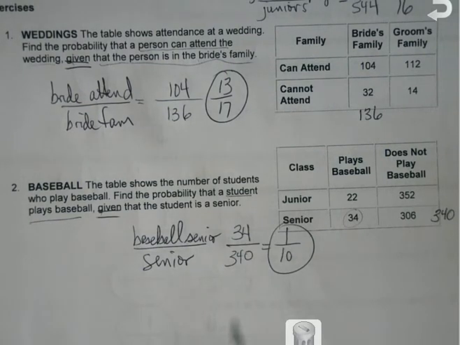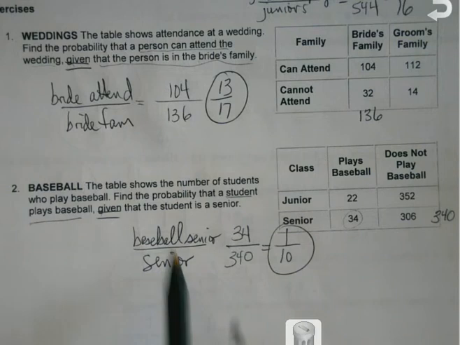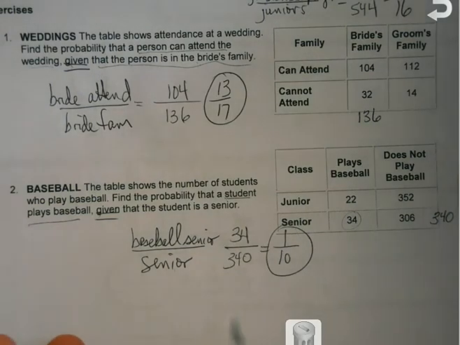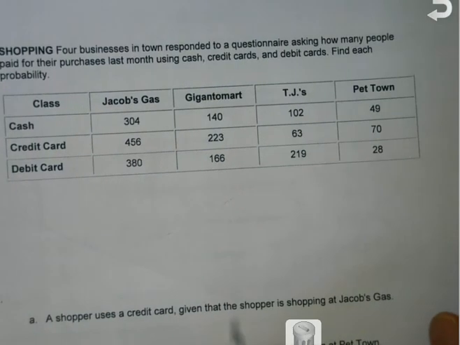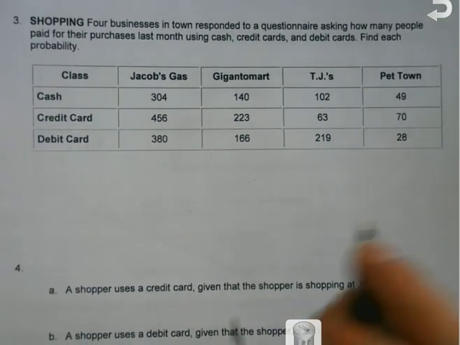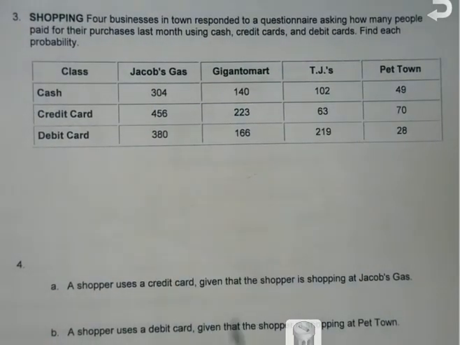But again, it comes back to whatever's after given goes in the bottom. Whatever's before that takes this into consideration. Okay, I can't just use everybody that plays baseball. It wouldn't work. So I have to make that connection. Now, this one gets a little larger. And I apologize for my numbering because this goes with this. And I did the same thing on the worksheet, but we'll talk about that in a second here.